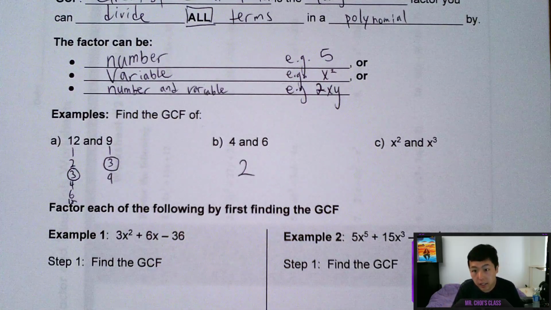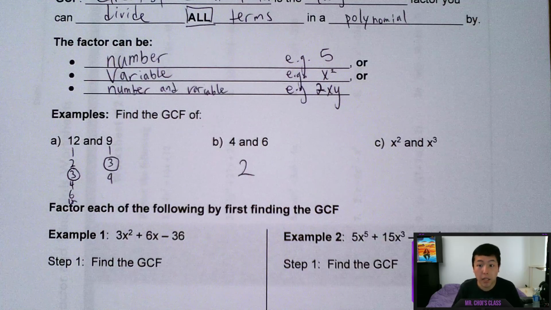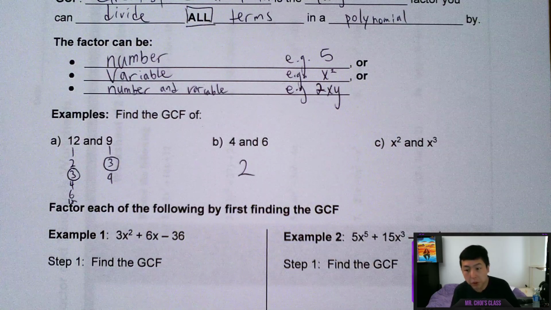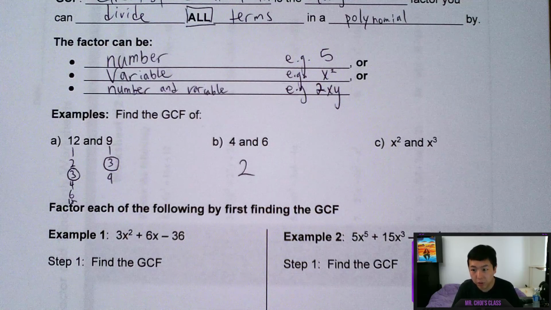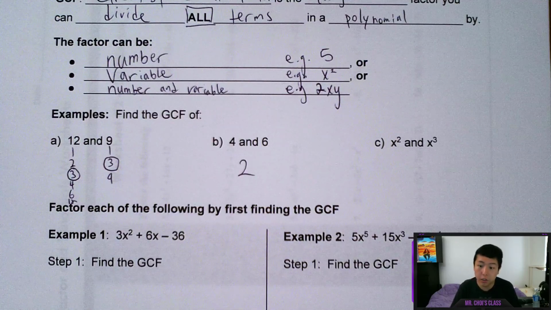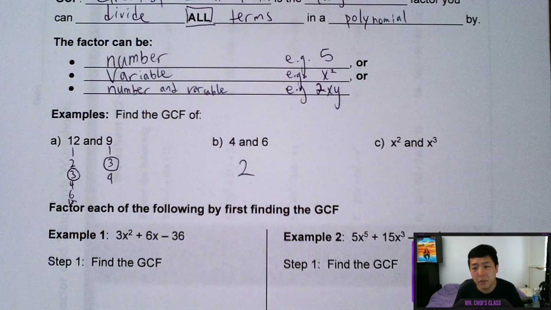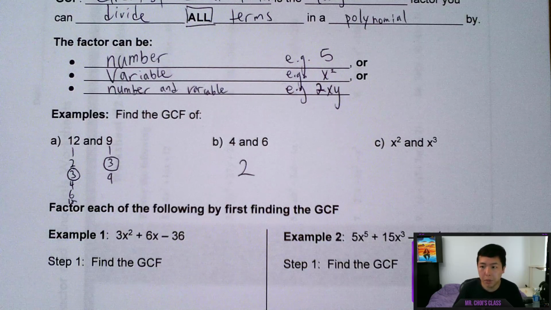What can I divide 6 by? And what's the biggest number that divides into both of these? If you have to list it out, you can list it out. If you're able to do that, you should do it. If you're not as good, use a calculator. Try to figure out what I can divide by, and when I divide, what gives me whole numbers.